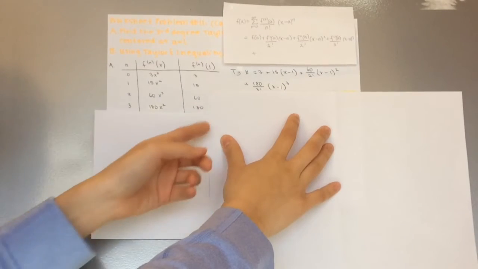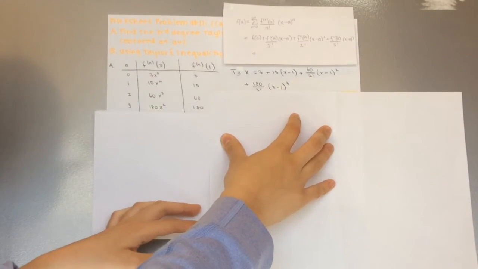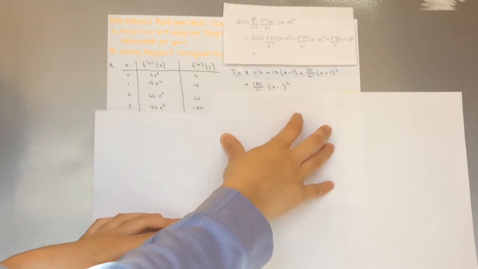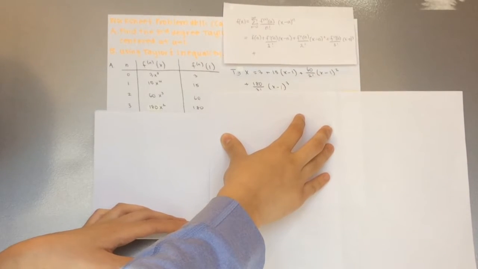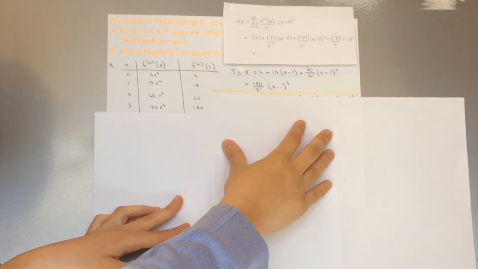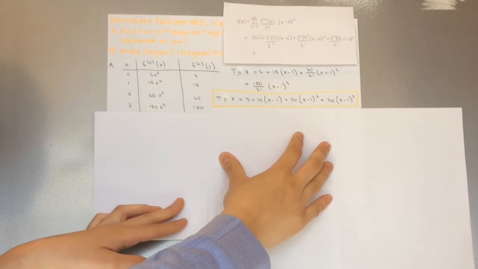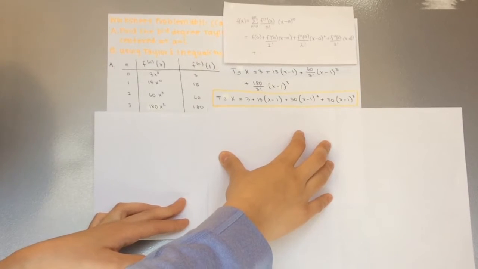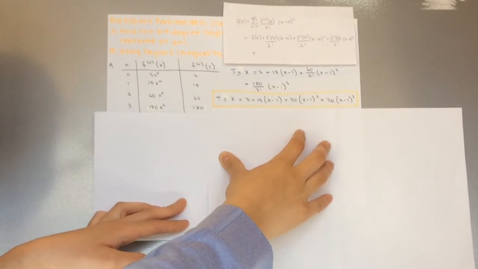So plugging all of this into the formula, the third degree Taylor polynomial is 3 plus 15 times x minus 1 plus 60 over 2 factorial times x minus 1 squared plus 180 over 3 factorial times x minus 1 cubed. And so simplifying all of that, we'd get our answer. The third degree Taylor polynomial is 3 plus 15 times x minus 1 plus 30 times x minus 1 squared plus 30 times x minus 1 cubed.